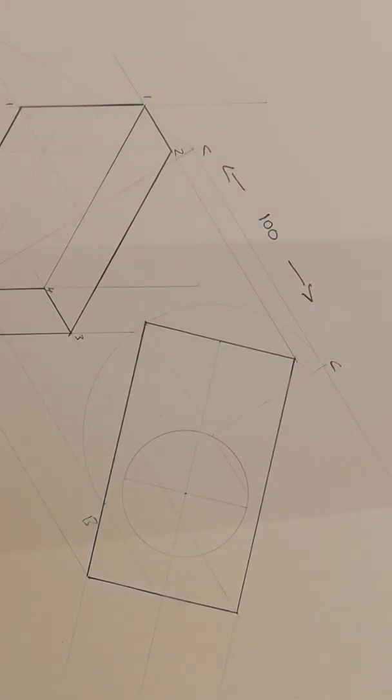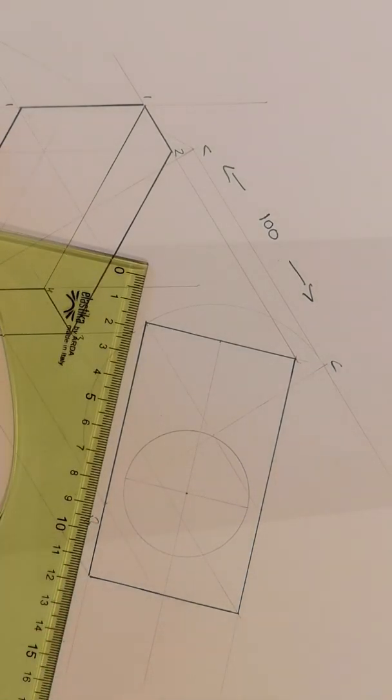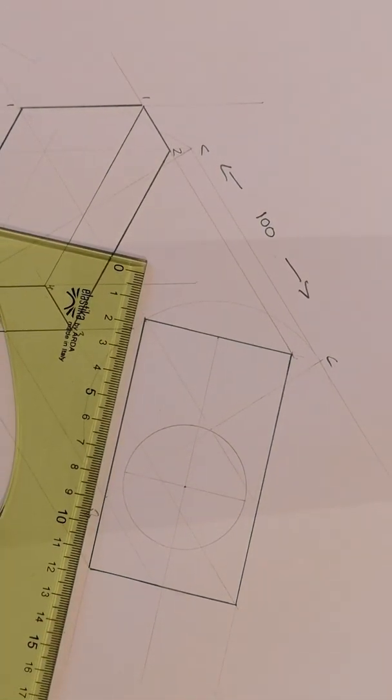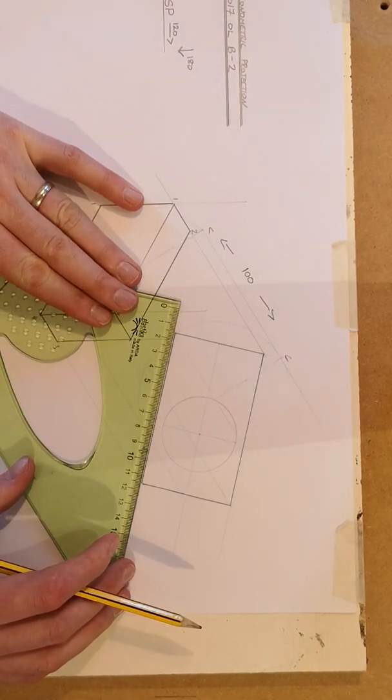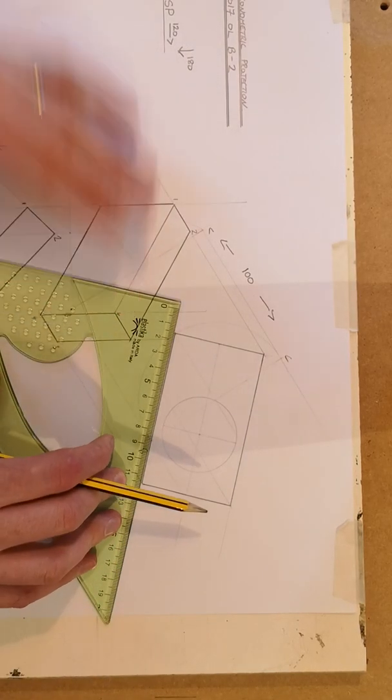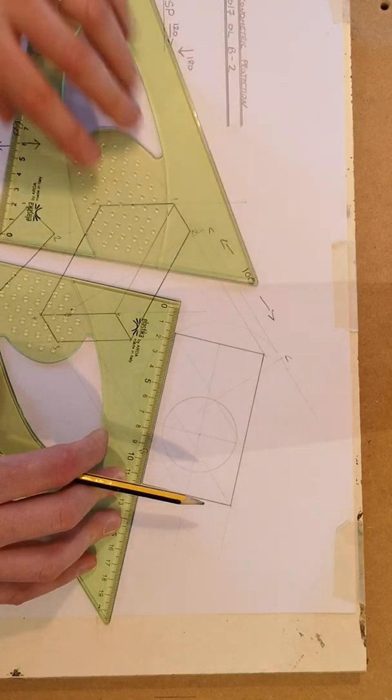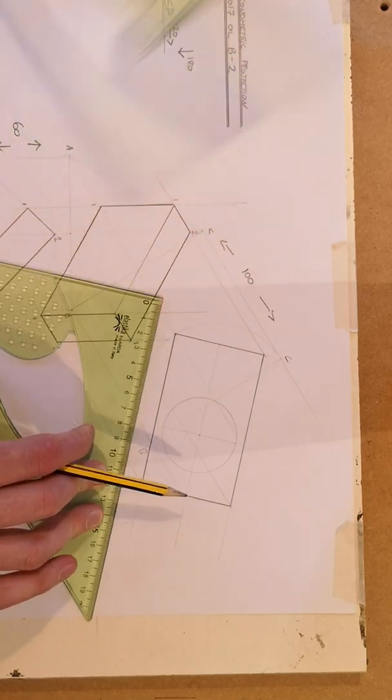The first thing I'm going to do here, guys, is use my 45 degree set square. I'm going to set that up to the bottom, exactly in line with the bottom of the rectangle. Bring in my 30-60 degree set square then.